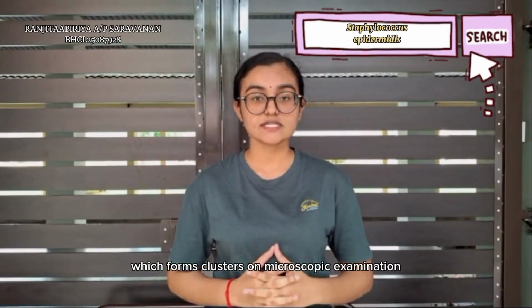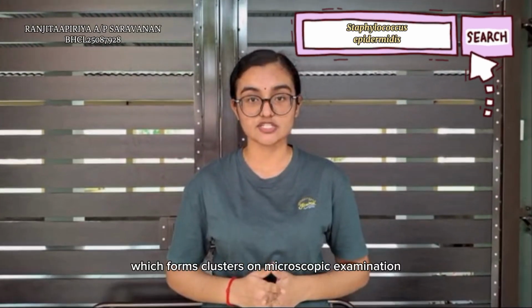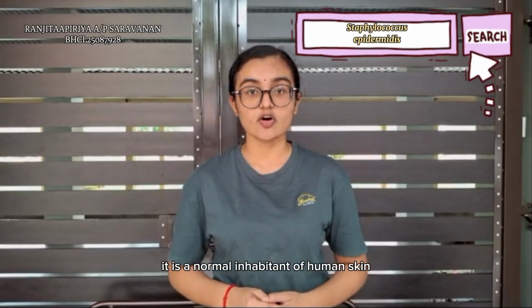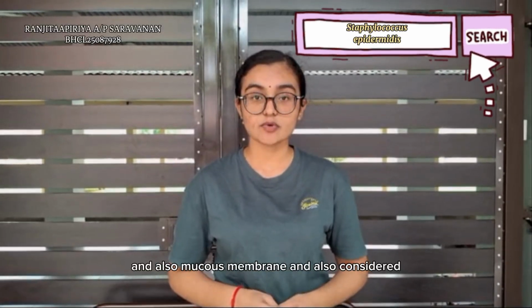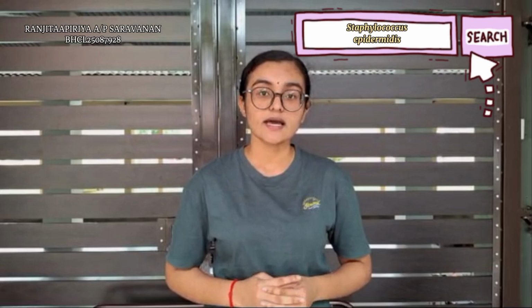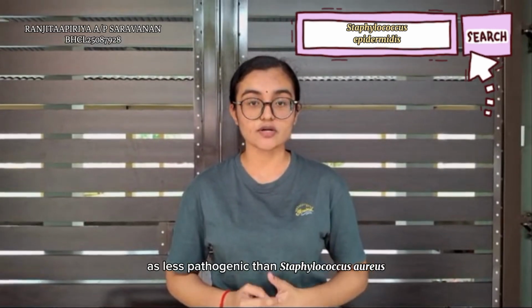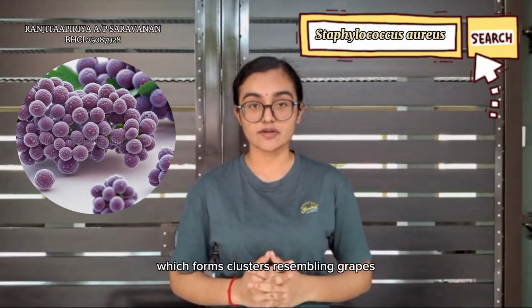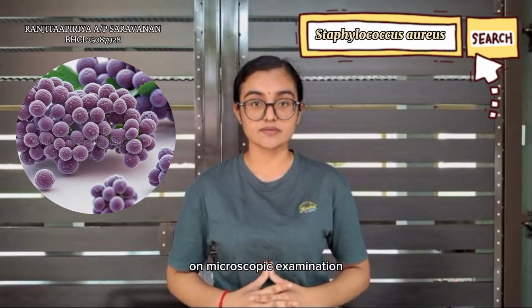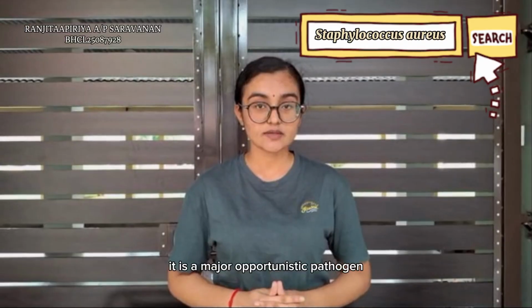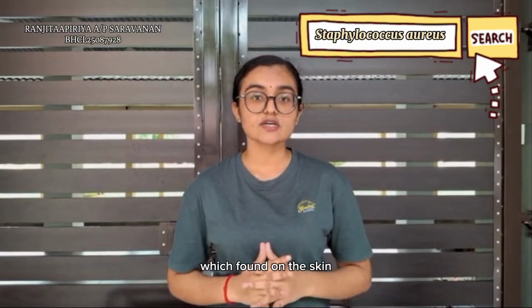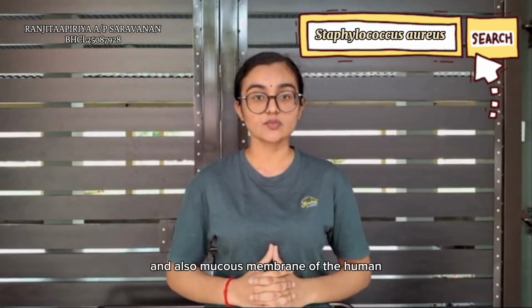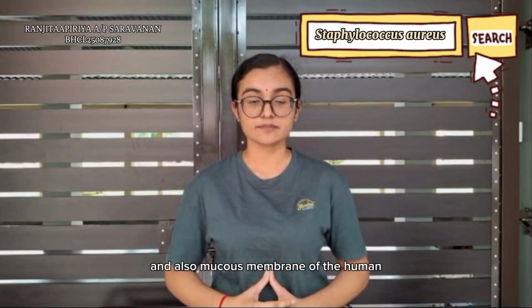Staphylococcus epidermidis is a gram-positive bacteria which forms clusters on microscopic examination. It is a normal inhabitant of human skin and mucous membrane, and is considered less pathogenic than Staphylococcus aureus. Staphylococcus aureus is a gram-positive bacteria which forms clusters resembling grapes on microscopic examination. It is a major opportunistic pathogen found on the skin and mucous membrane of humans.